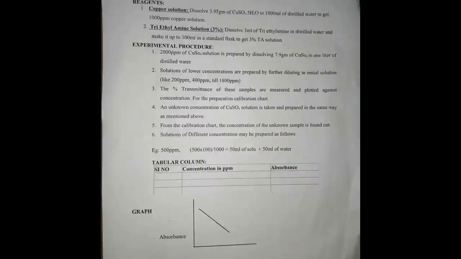Once you have prepared all the respective concentrated solutions, then you have to find out the transmittance or absorbance by using the photoelectric colorimeter. Once we note down that absorbance or transmittance, with the serial number and the concentration in ppm, suppose 100 ppm, you have to note down the absorbance or transmittance values.